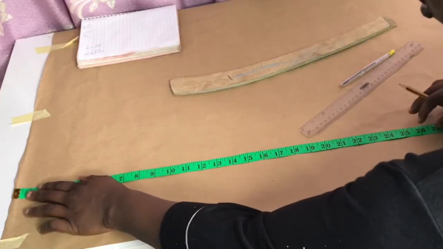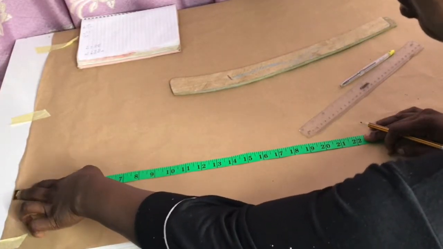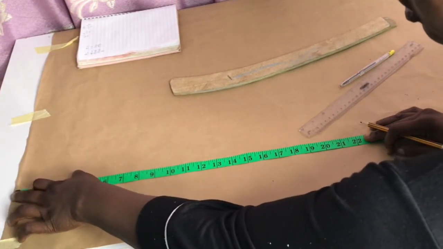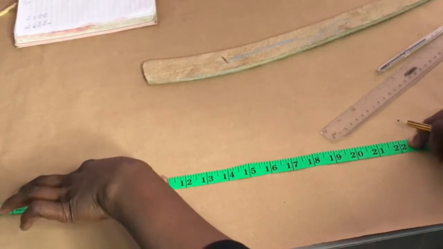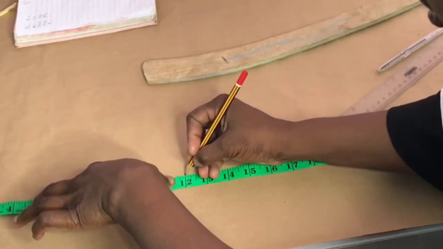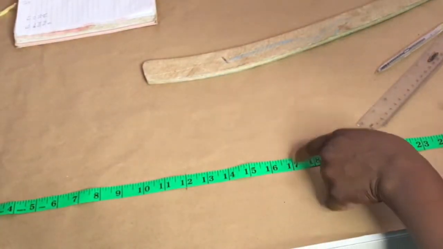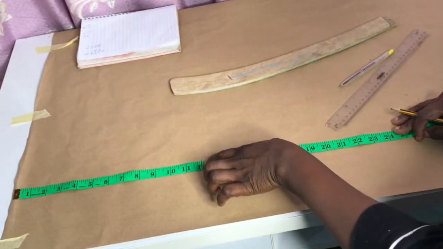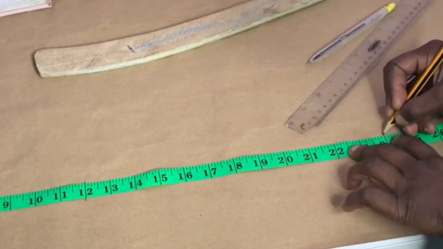First of all, take the vertical measurement. This line here will become our waistline, the beginning of this paper. Then we are going to mark our hip length, which is 12 for me. You should be able to mark your own hip length, not my own hip length. Then we'll mark our knee length, which is 24.